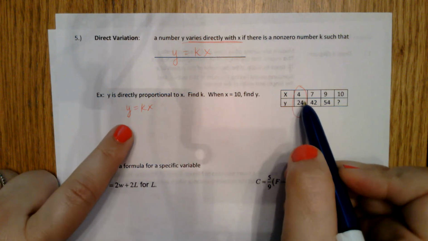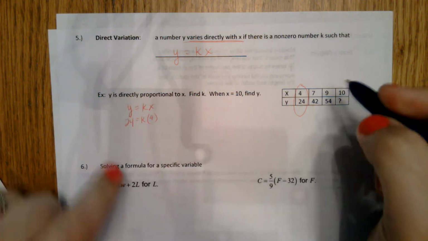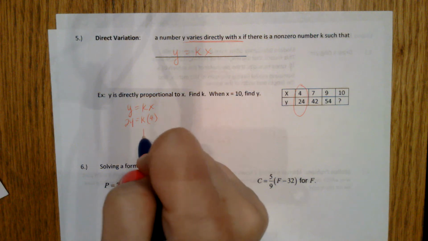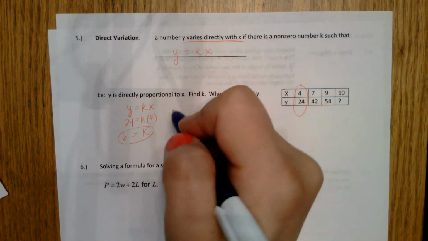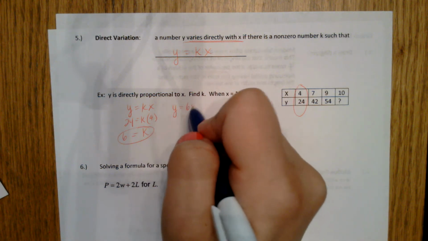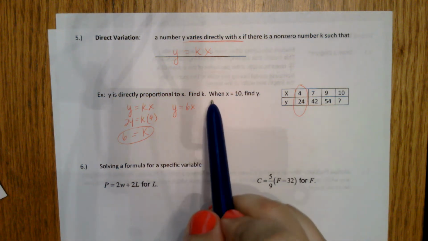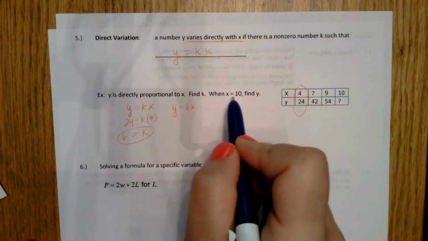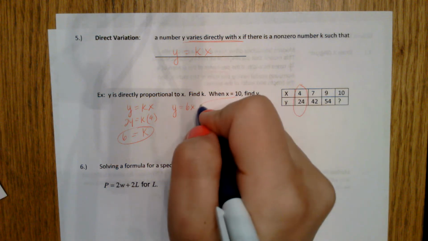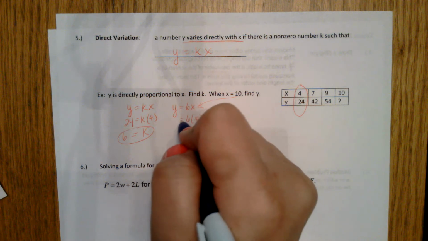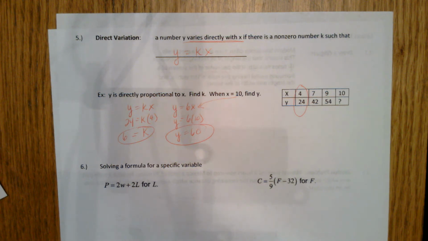So I'm going to put 4 in for the x, 24 in for the y. You could have chosen 7 and 42. It doesn't matter. But then you can easily see k must be 6. Okay? So now that we know what k is, we're going to rewrite this as y equals 6x. That's actually the formula we need for this equation. So now we're asked the second part. When x equals 10, find y. So if x is 10, we're going to put 10 right there. 6 times 10 equals y. Y must be 60. So it's very easy to do.